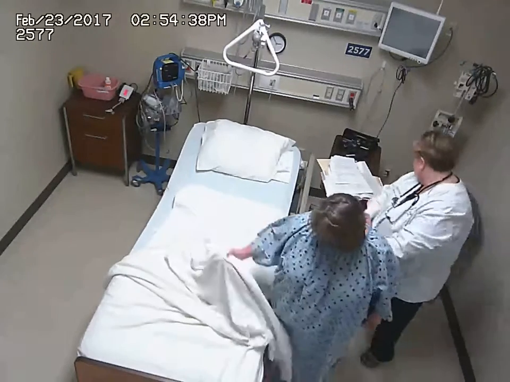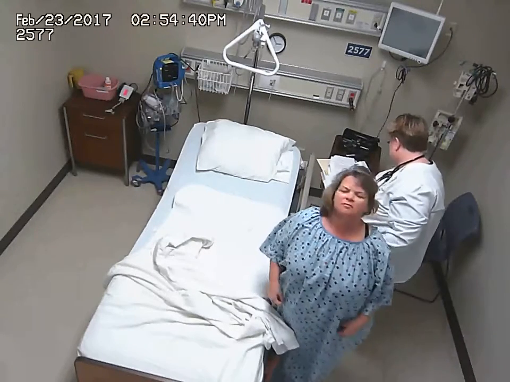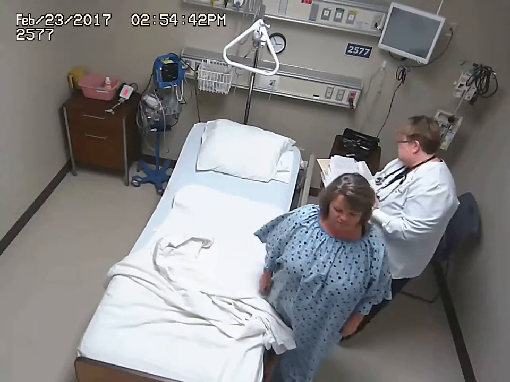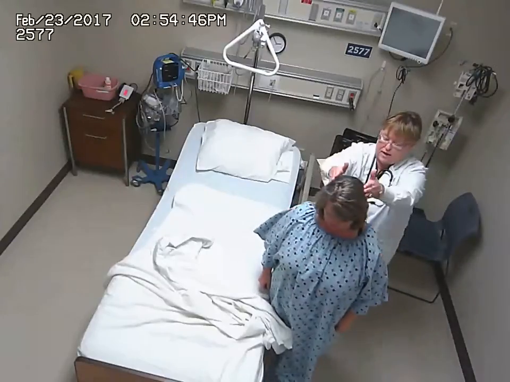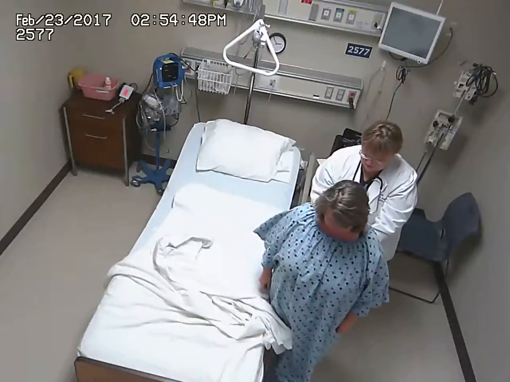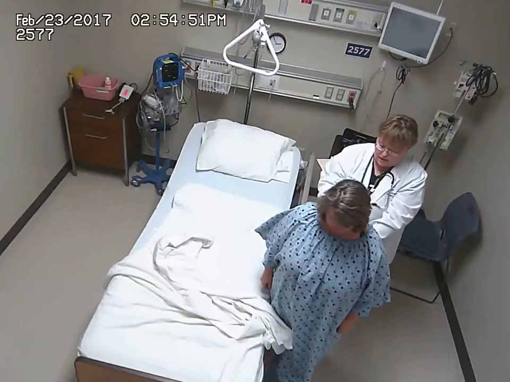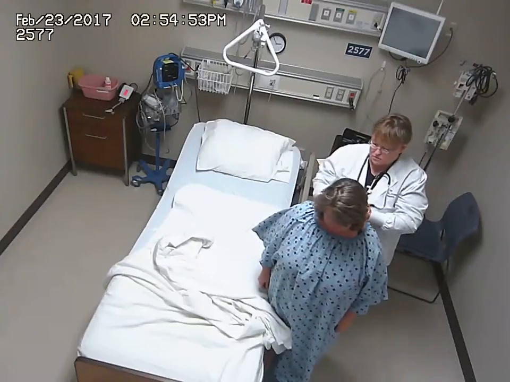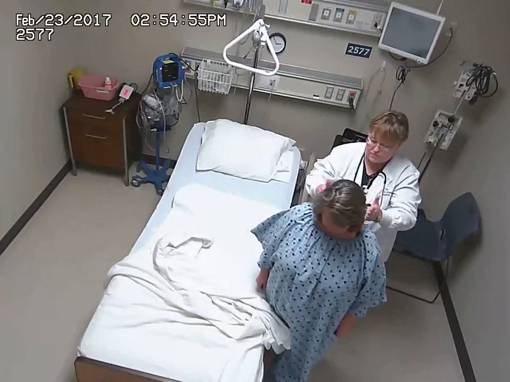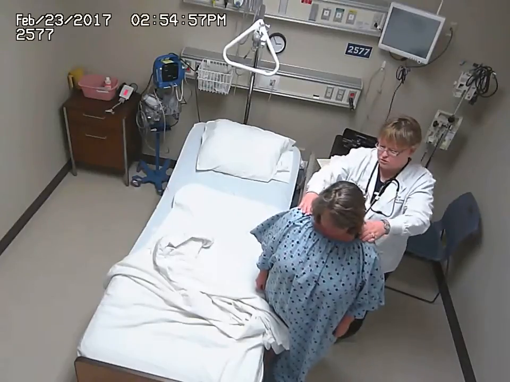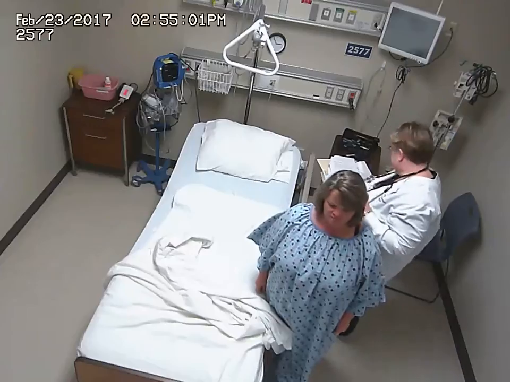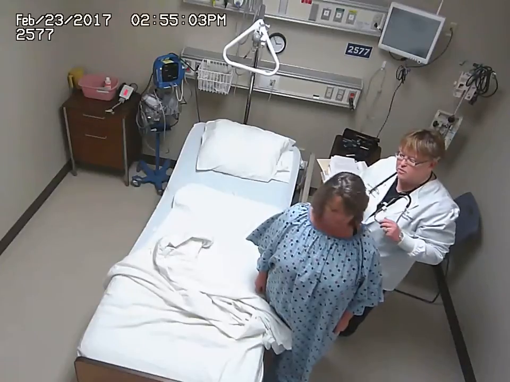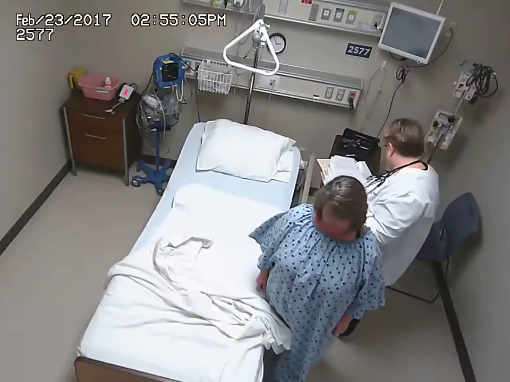Okay, so with the musculoskeletal, we're going to look at alignment, symmetry, range of motion, and strength. So by observing from the back, you can see that she's well aligned. There's no kyphosis, no scoliosis. Shoulders, shrug your shoulders for me. Okay, very good. When you can shrug your shoulders and turn your head to the right and to the left, that's cranial nerve 11.